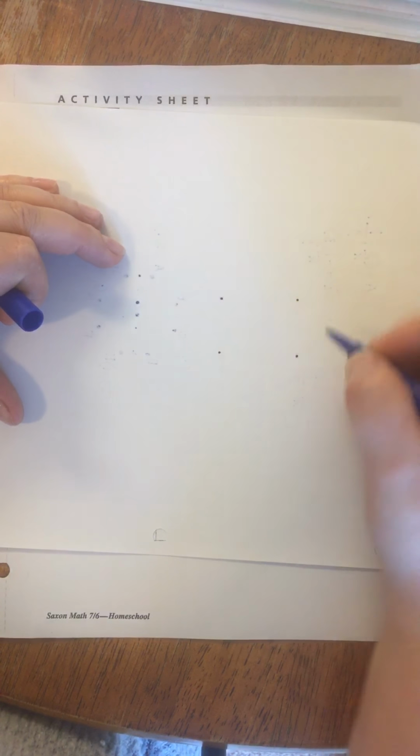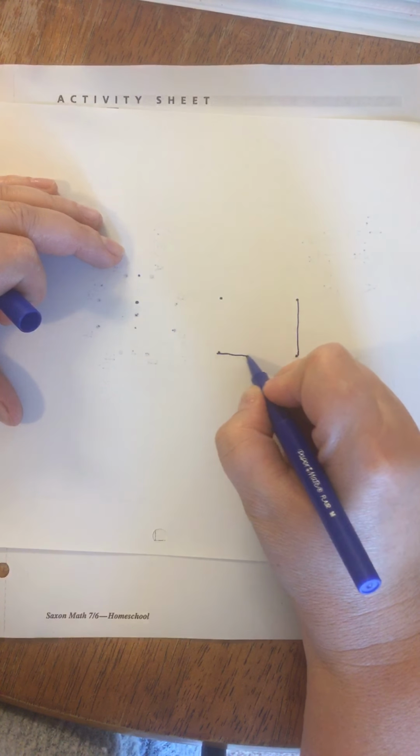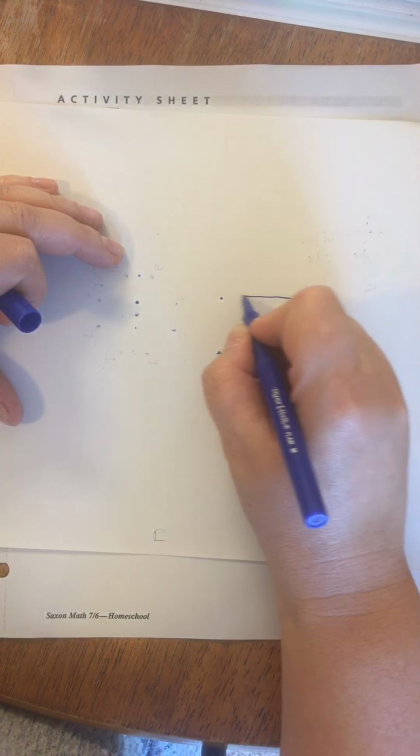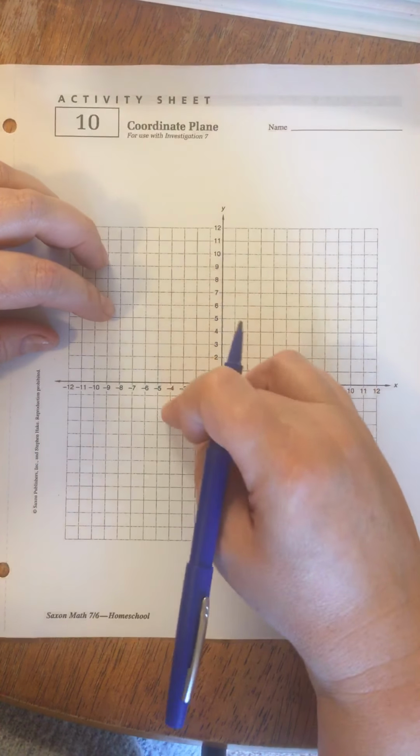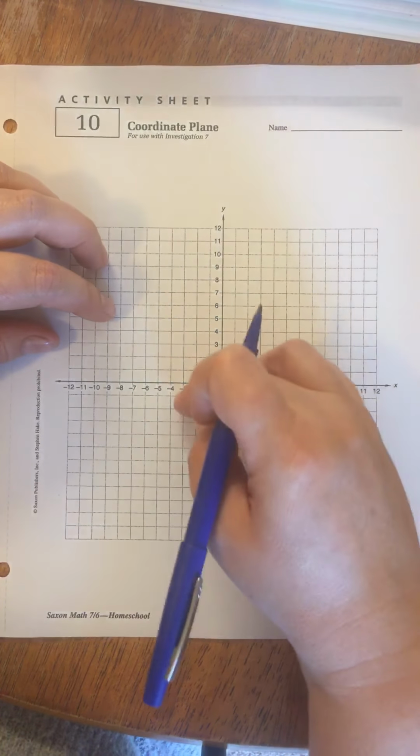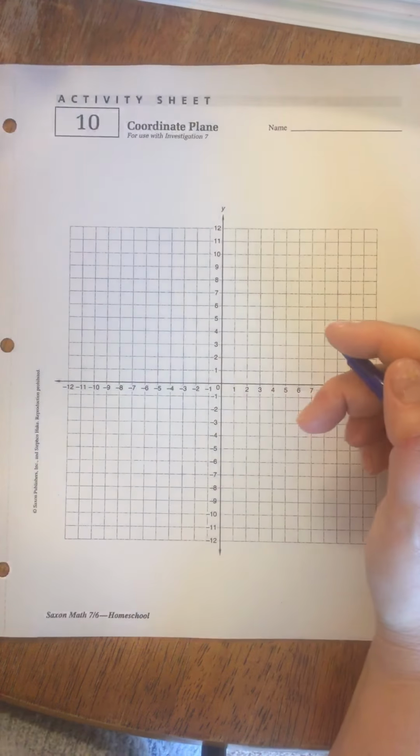So a vertex is 1, right? Where 2 lines meet. Vertices is more than 1. Do you see where this line meets, and this line meets, and this line meets? So there are 4 vertices in this rectangle shape. So we're going to make a rectangle on a coordinate plane and see how many units are within it and how many units are around the perimeter of it, okay?